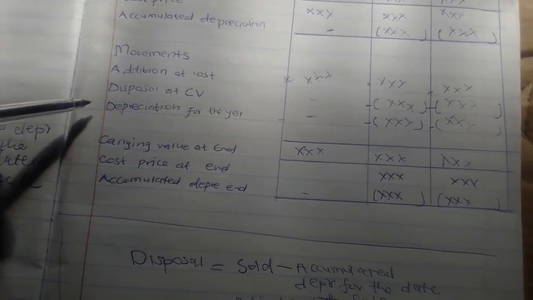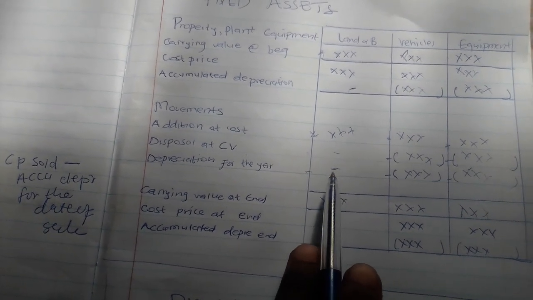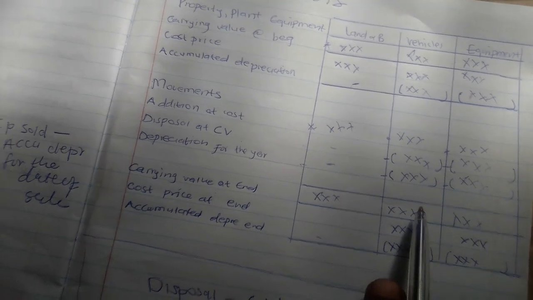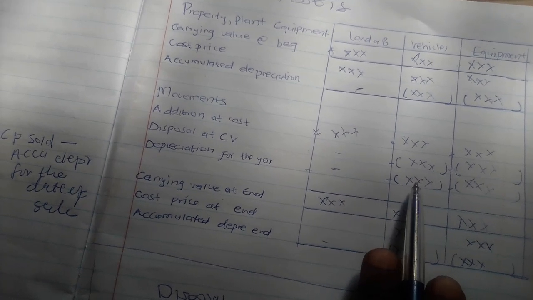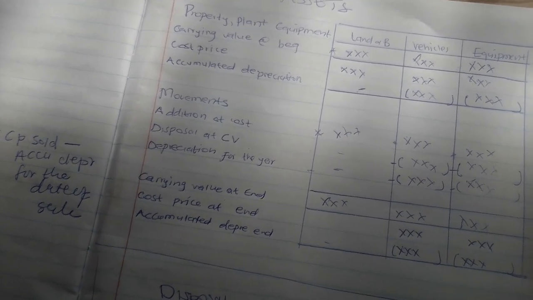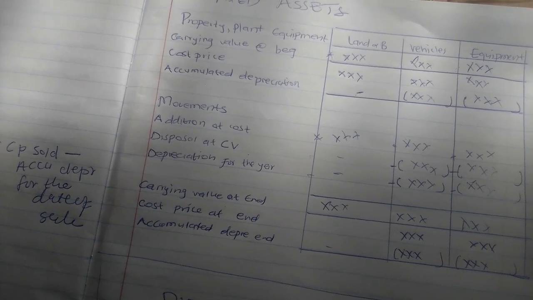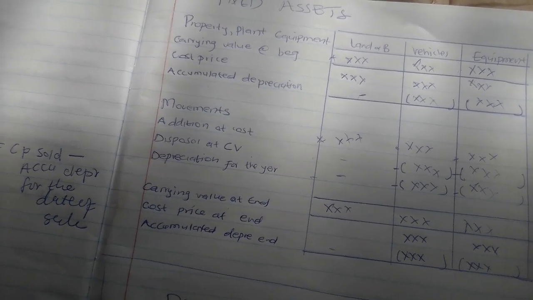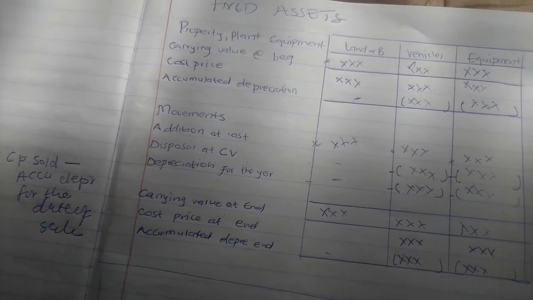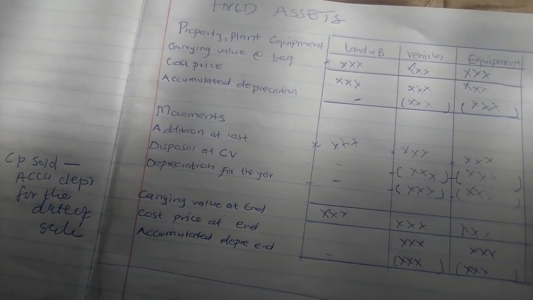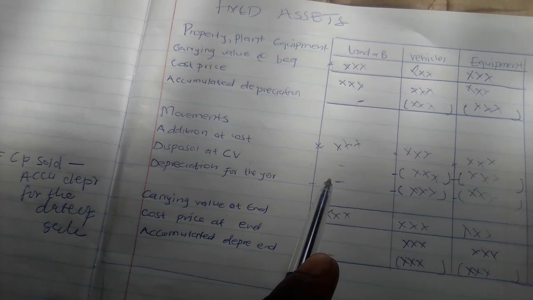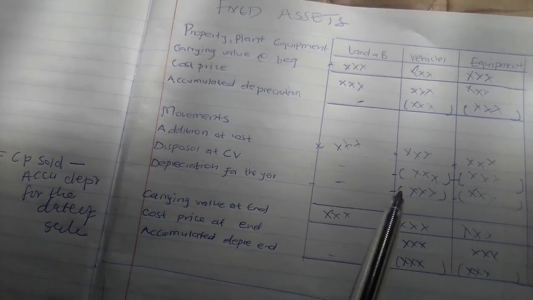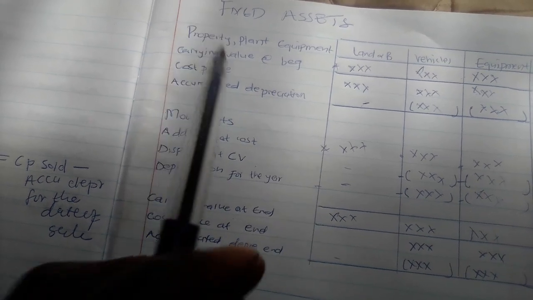We are now going to move to depreciation for the year. As we know that land and building does not depreciate, this one you are going to put a dash. Then for accumulated depreciation on vehicles, we are going to calculate the depreciation there: the one for the asset sold, the one for the asset purchased, and the one for the remaining. If an asset is purchased, we have to calculate the depreciation for that asset.